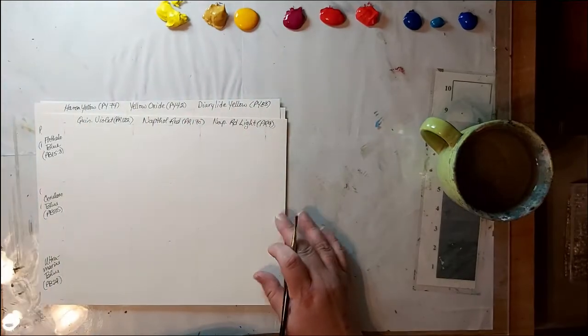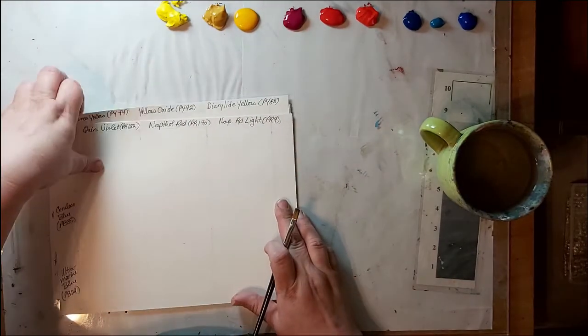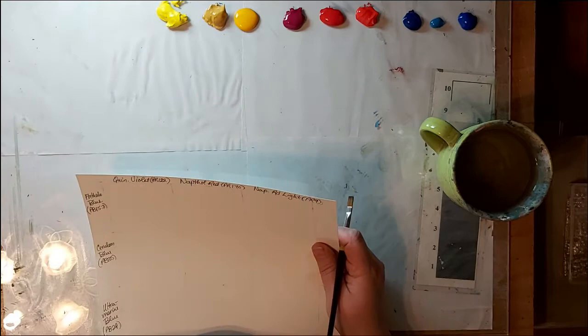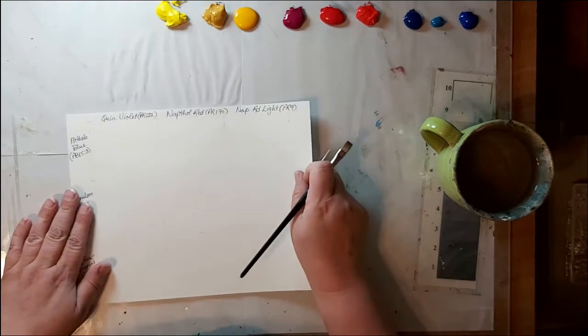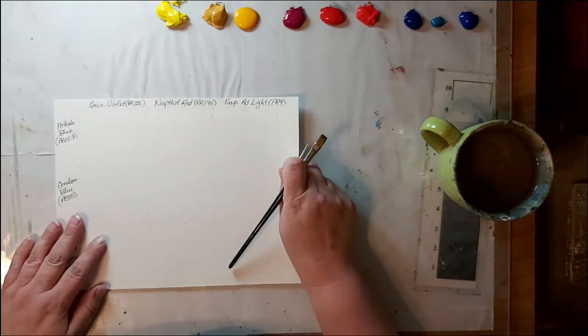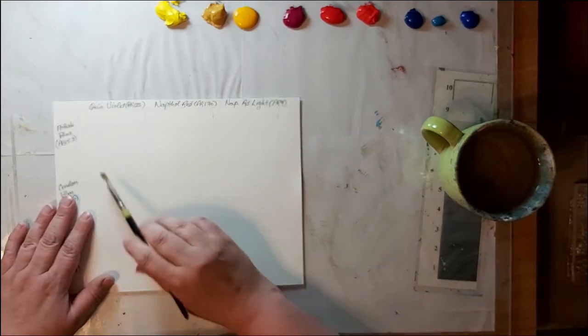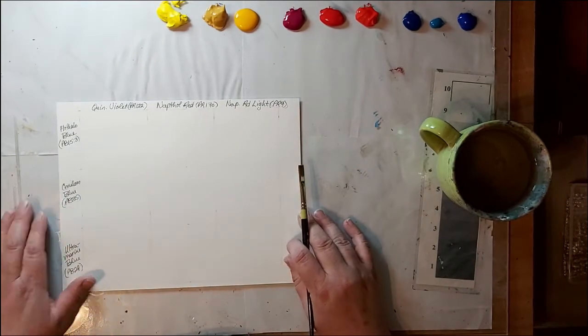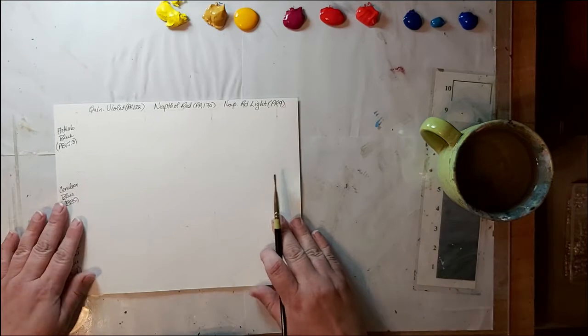We are going to get started. So we'll start with making some purples. I made a little chart here, and what I'm going to do is mix each of these colors and put them out here, and then we'll talk about why they make the colors that they do.